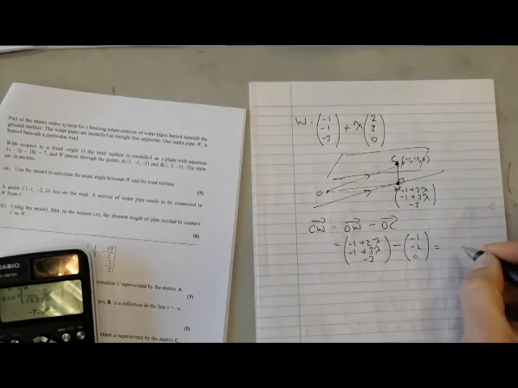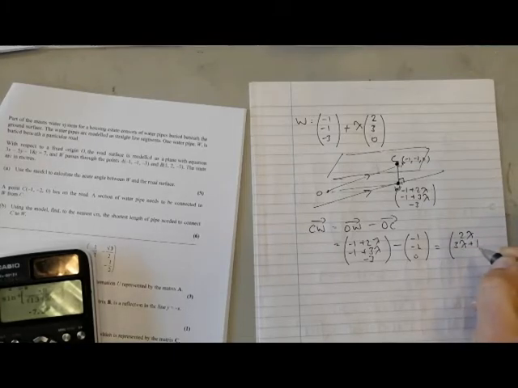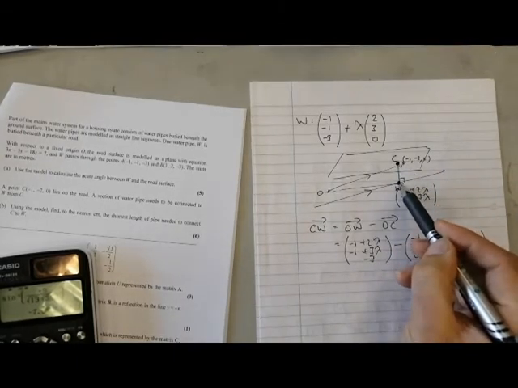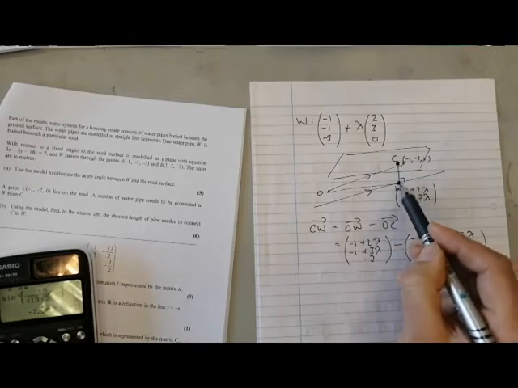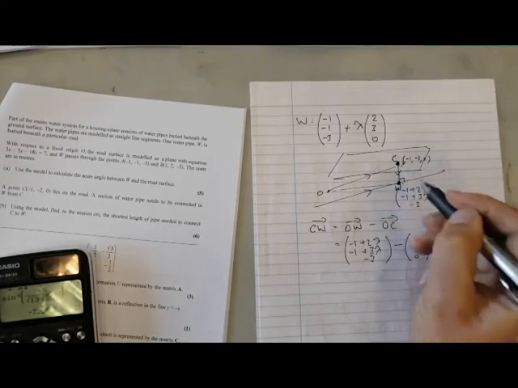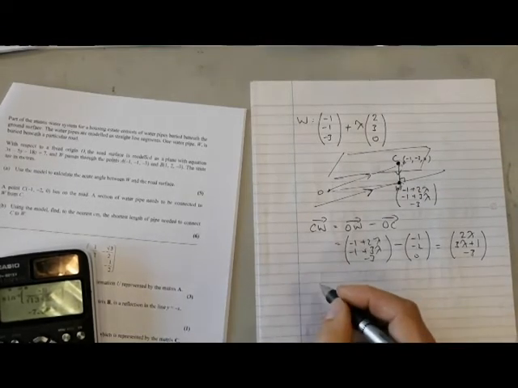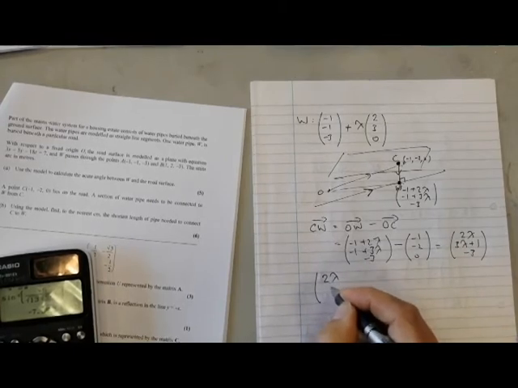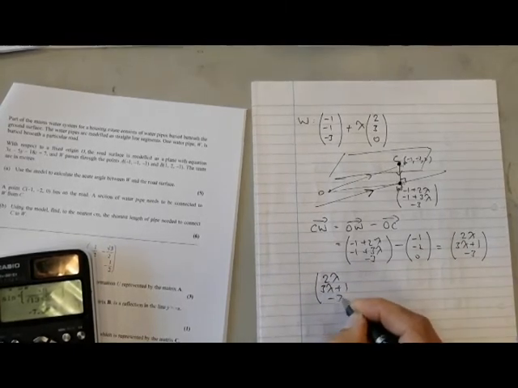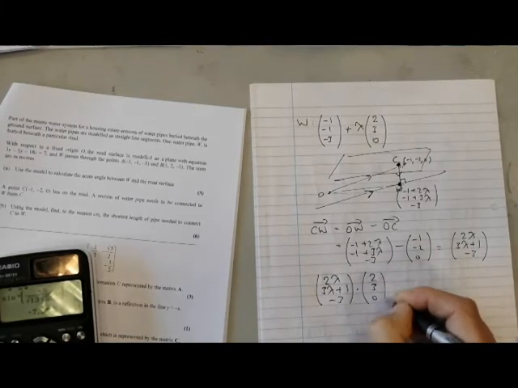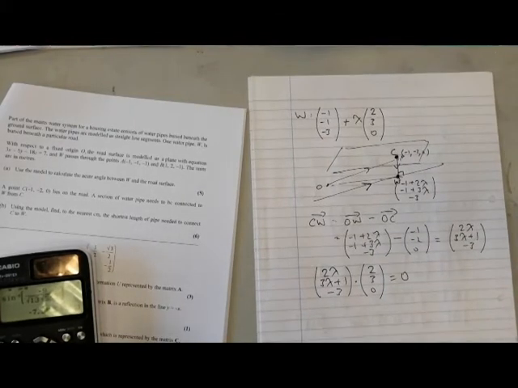That's going to be equal to 2 lambda, 3 lambda plus 1, minus 3. So that's that vector, and when we dot that vector with the direction part of the line, it has to be equal to 0 because at right angles. So when we dot 2 lambda, 3 lambda plus 1, minus 3 with the direction of the line 2, 3, 0, that's got to be equal to 0.